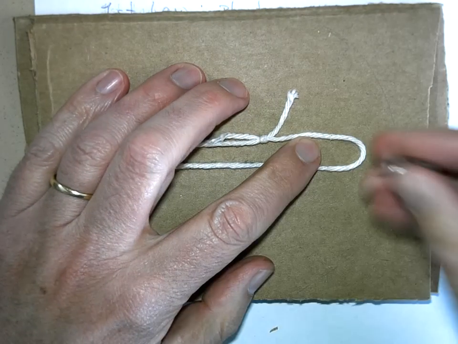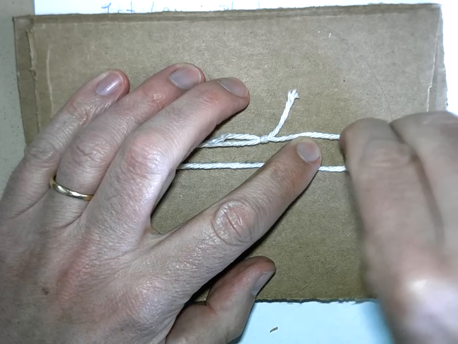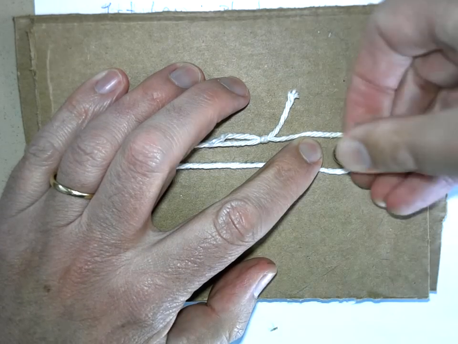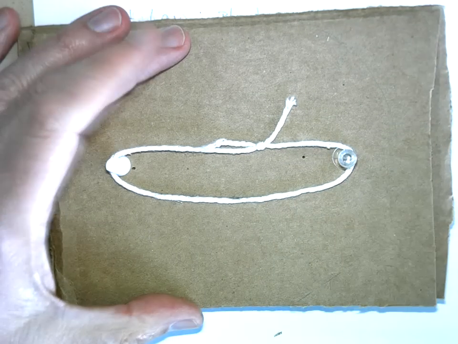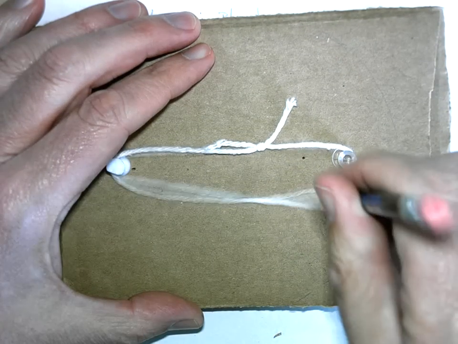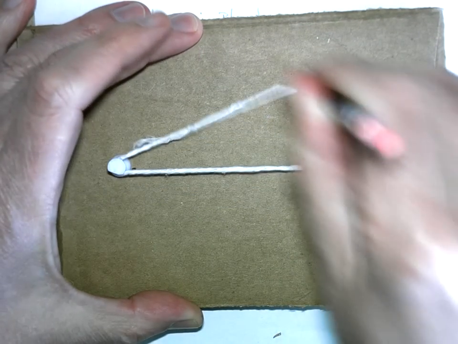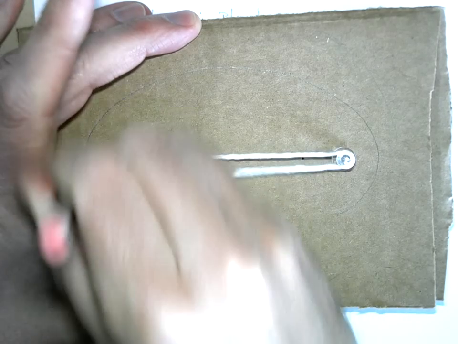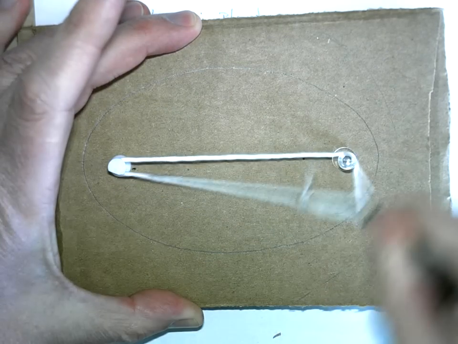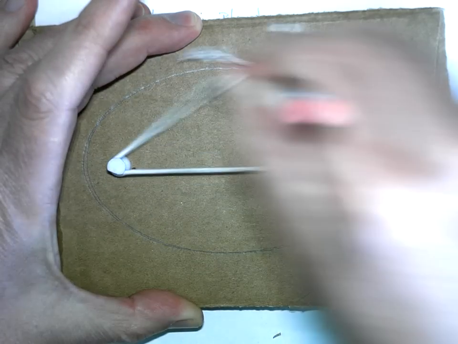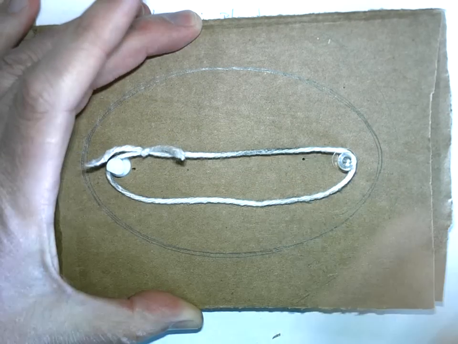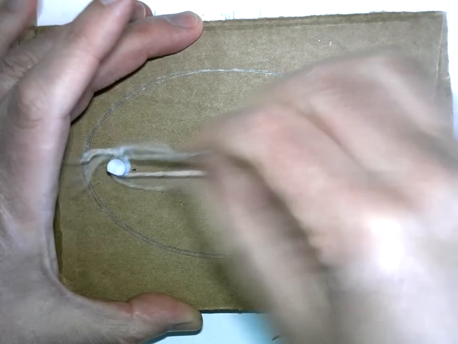So the first time I did this, I made the two foci too close together. So anyway, there we go. And now you can make an ellipse. You've probably done this in geometry and so on, but it's kind of fun. And there's our ellipse. Go around a few times, make it nice and dark. So there's our ellipse.